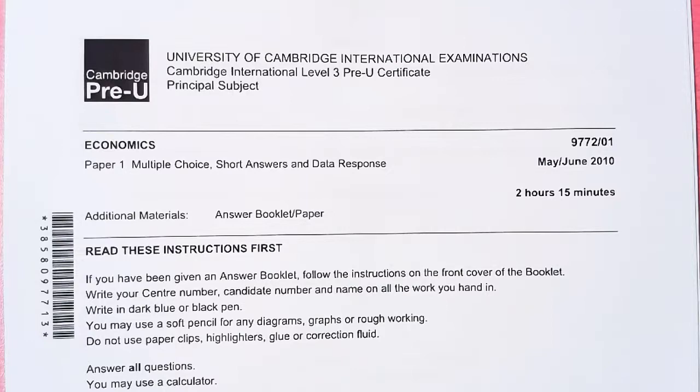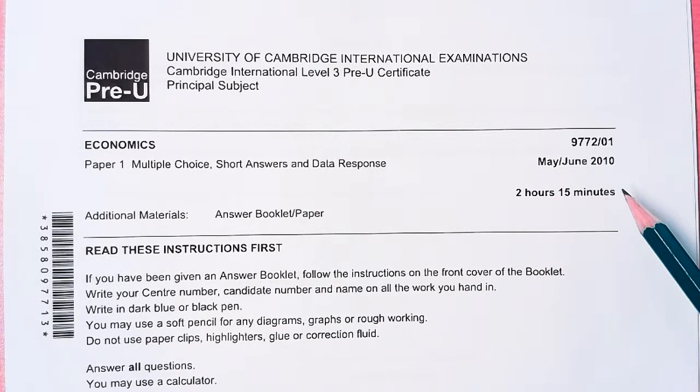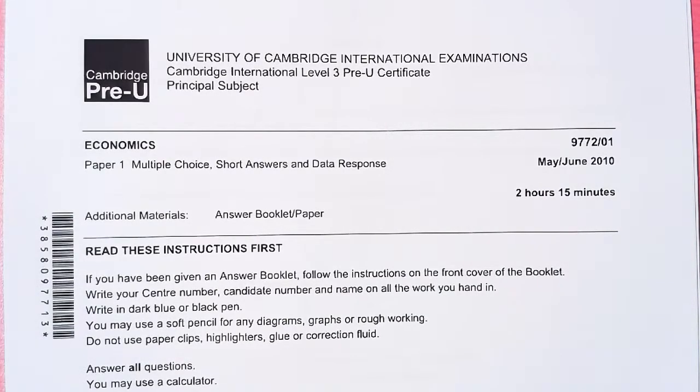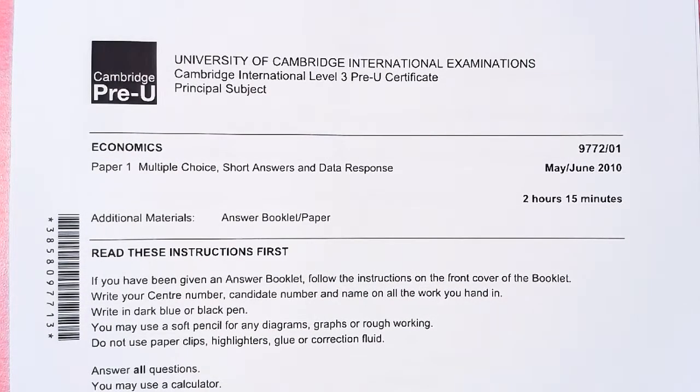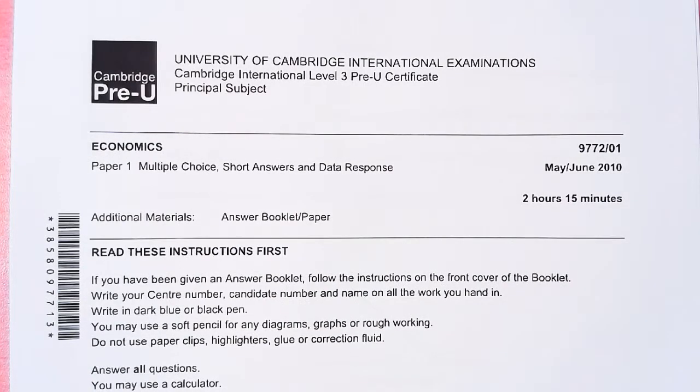through the May-June 2010 multiple choice for paper 1. Of course, before you watch this video, make sure that you've actually tackled the questions. You'll get far more out of it then, and learn a lot more, and it'll improve your performance in your next multiple choice paper. Okay, let's get stuck in then.